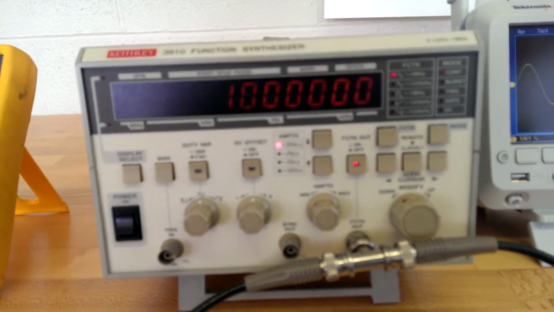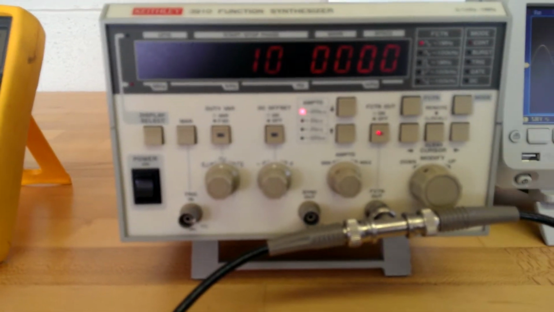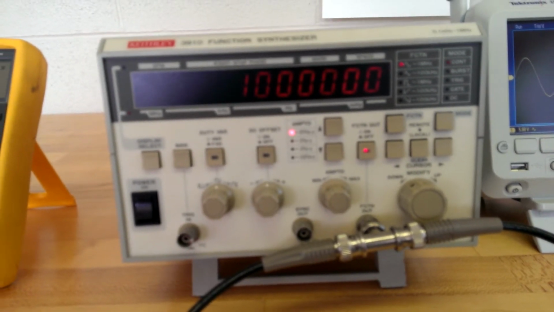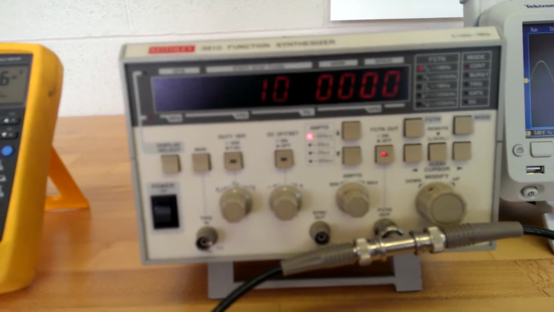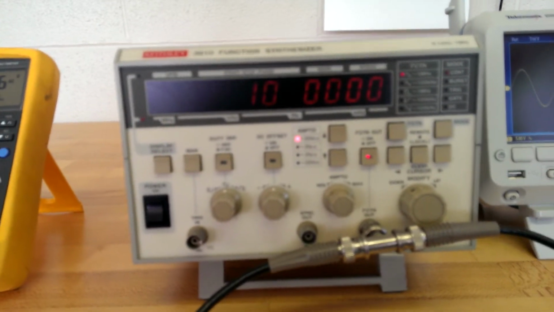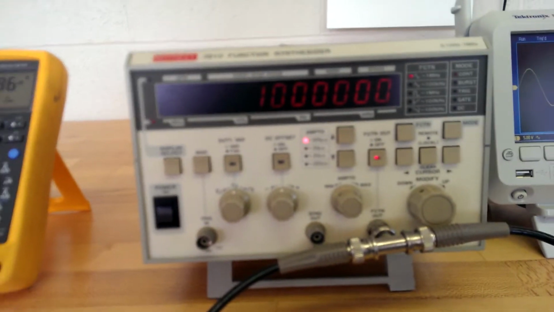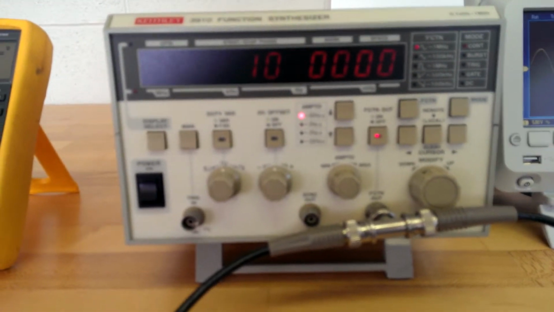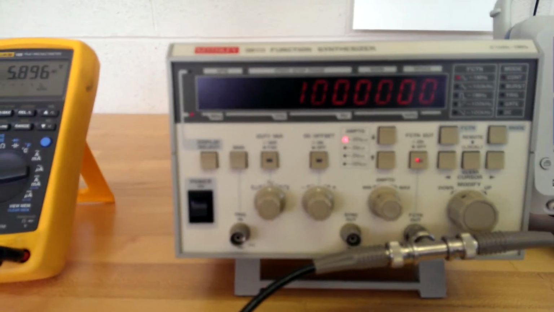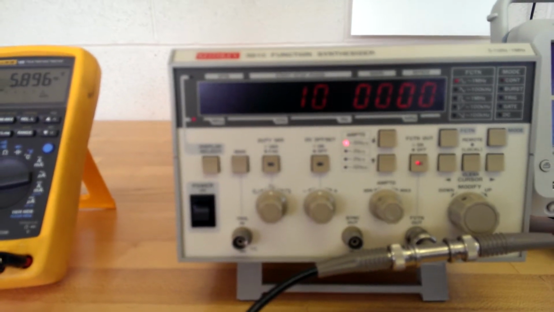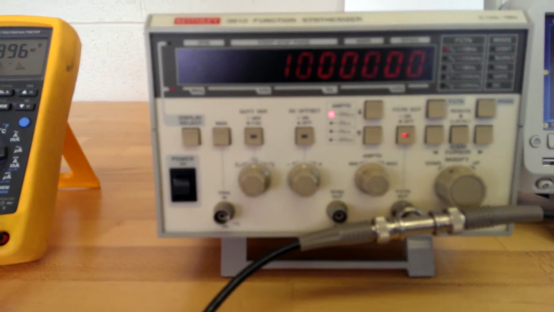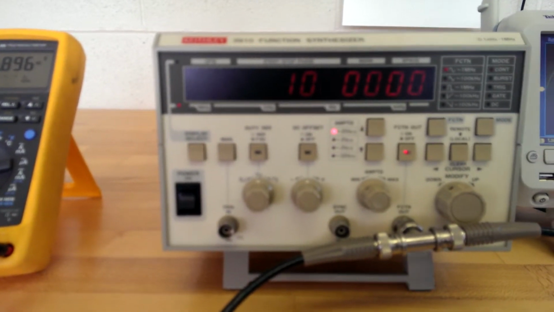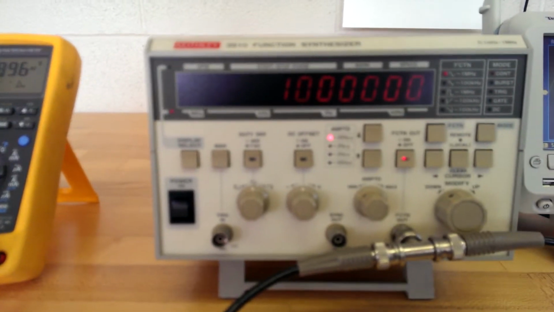The name kind of gives it away: it generates functional waves, sine waves, triangular waves, square waves, and you can also set the frequency and the amplitude, as well as what's called a DC offset. Again, AC and DC voltage are related to each other in the sense that DC is a constant voltage, whereas alternating current changes according to a sine function, and that sine function is related to the DC voltage in the sense that the DC voltage goes through the 0 point of the sine function.